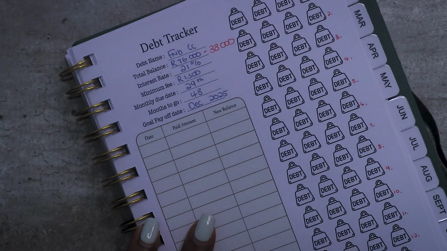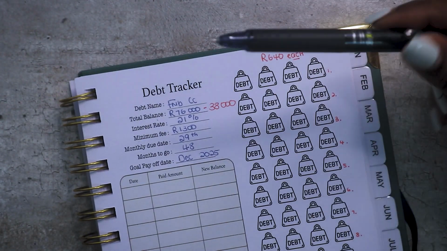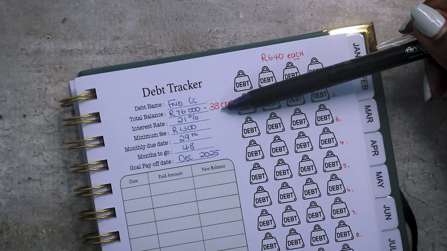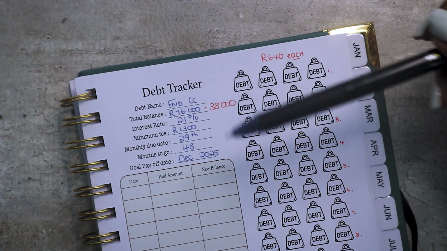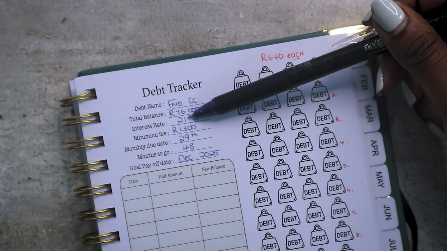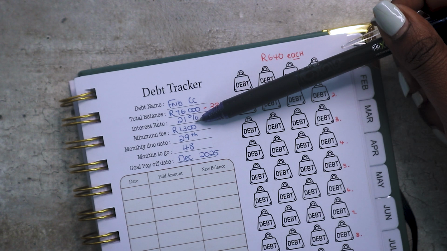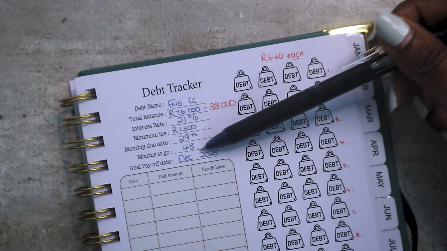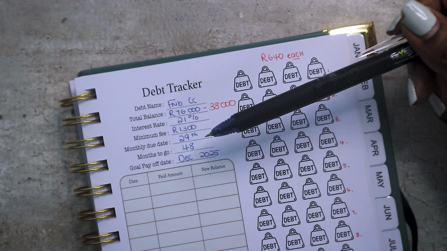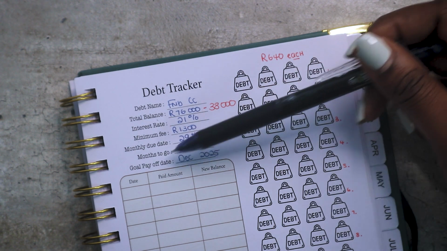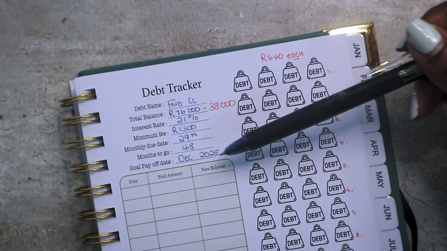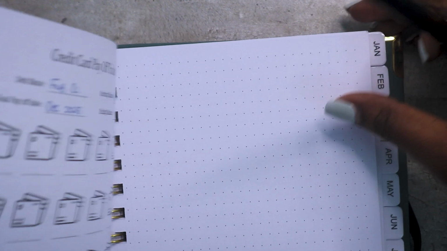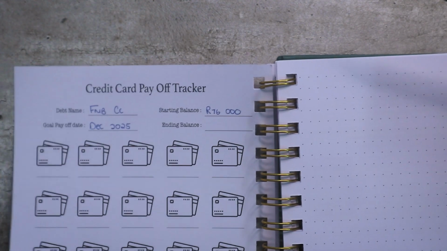So if I turn this around as well, I am also going to try and pay off my FNB credit card. The 76,000 I just divided by 2, which made it 38,000. So the goal is this 38,000, and the interest rate is 21%. Minimum fees are 1,300 rand. The monthly due date is the 30th, but I put the 29th to make sure that on the 29th I have the money in there. Months to go is 48 months because I want to try and pay it off by December 2025. Okay. And there's another tracker over here.